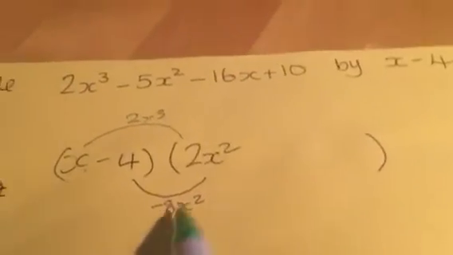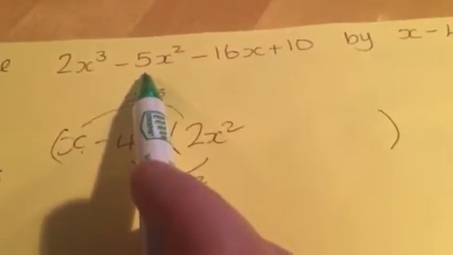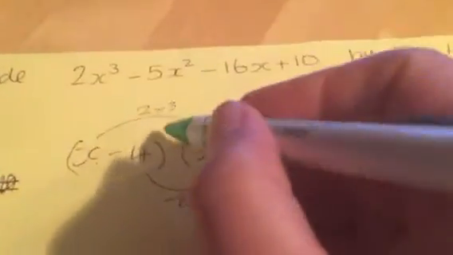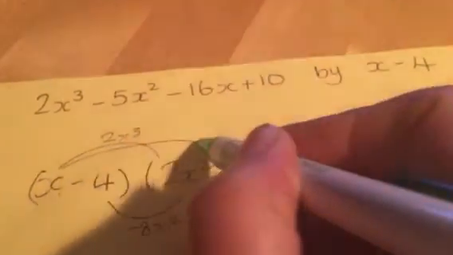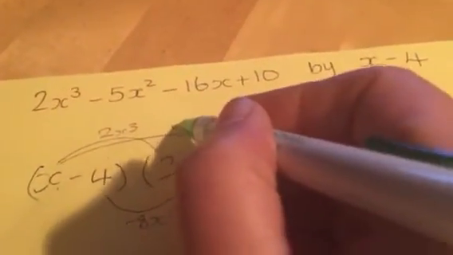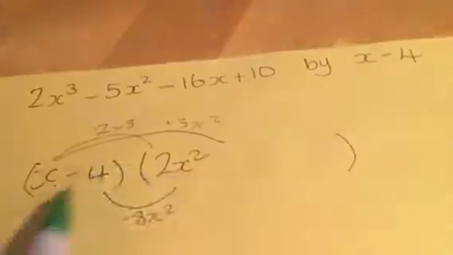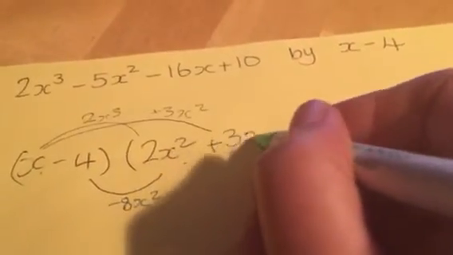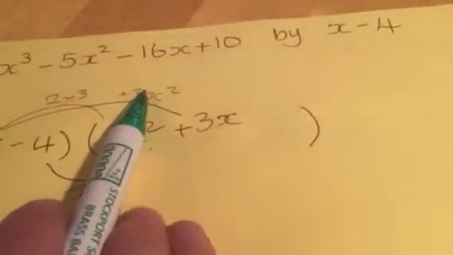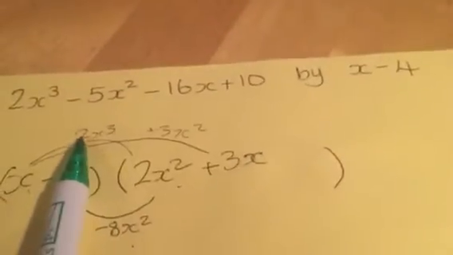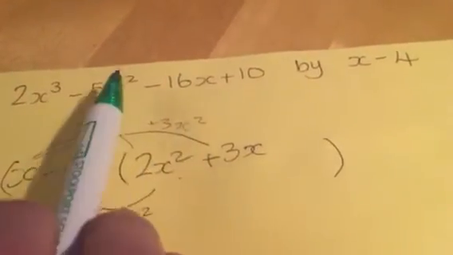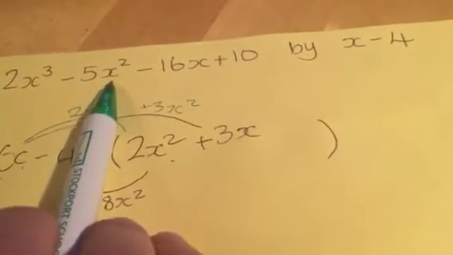So I compare the minus 8x squared with the minus 5x squared that I've got there, which means that I need a plus 3x squared. And my plus 3x squared will come from this top line. So I've got x times a plus 3x will give me my plus 3x squared. So I've currently got a 2x cubed, a minus 8x squared, plus 3x squared, which gets me to that point.